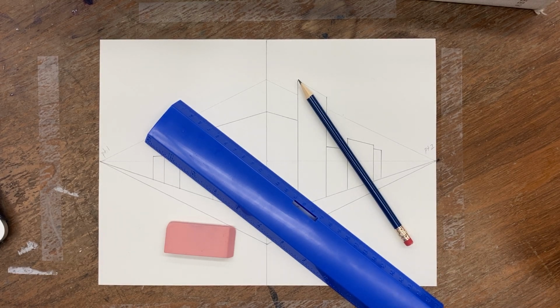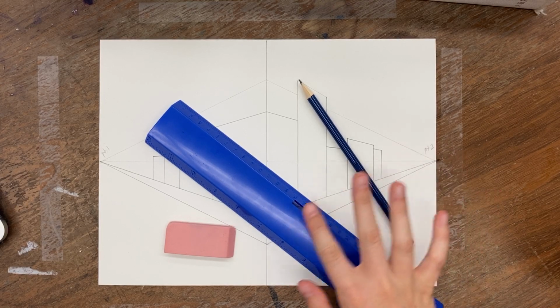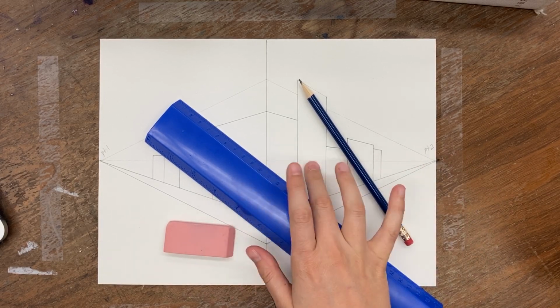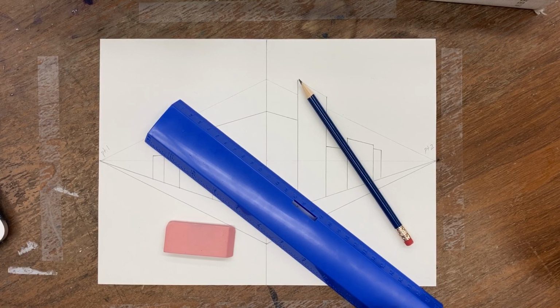All right, welcome back for step number 3 of how to create our 2-point perspective drawing. These are the materials that we will need. Again, we are going to need a pencil, ruler, an eraser, and of course our paper for our project.